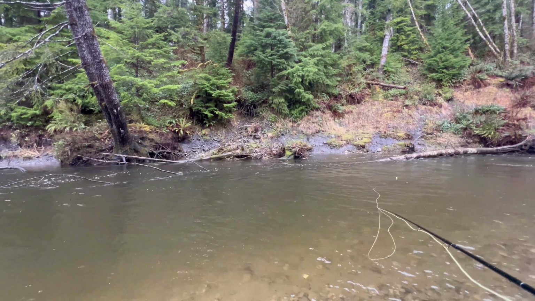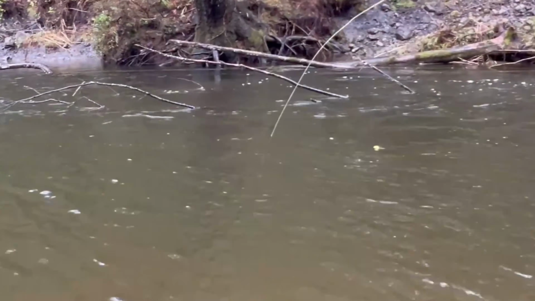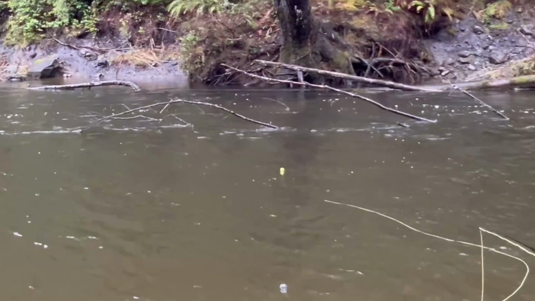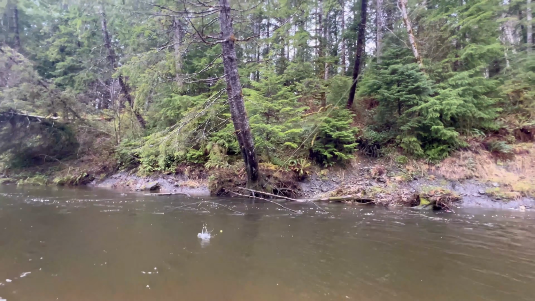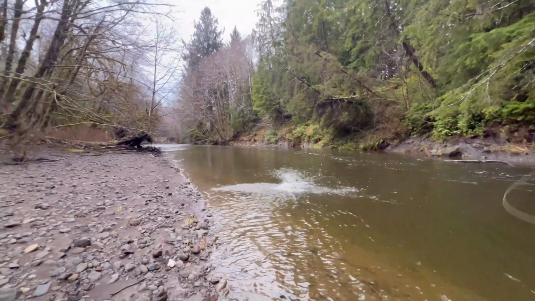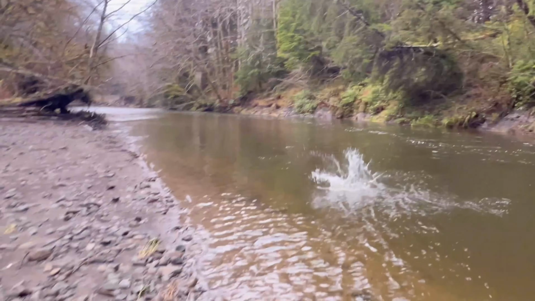Anything unnatural, right? Because there are a lot of things that can happen and a lot of subtle takes that are not very noticeable. Anything outside of the ordinary, go ahead and set the hook. Hook sets are free. You've probably heard that, right? I would rather you set the hook and have it be nothing than ignore it and it's a fish that grabbed onto your fly. All of a sudden, it got crunchy and it spit it out.